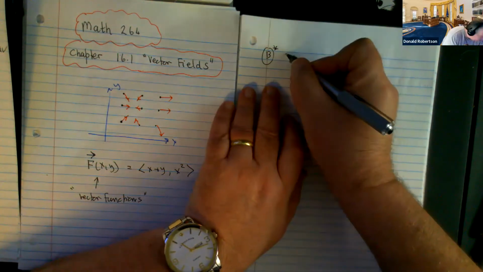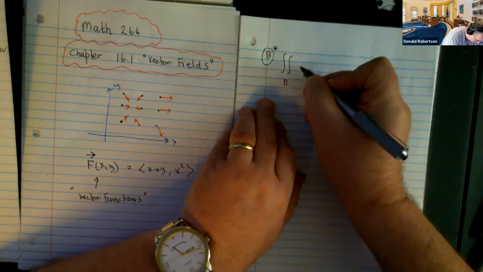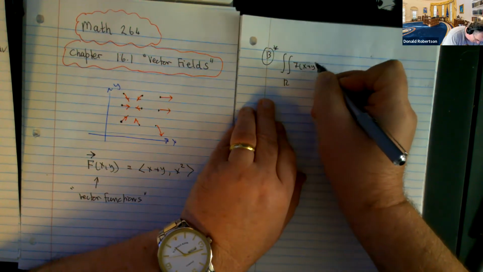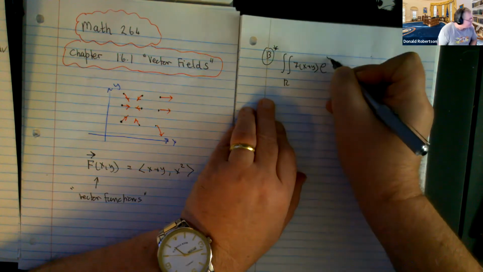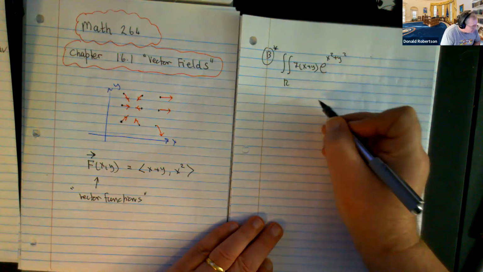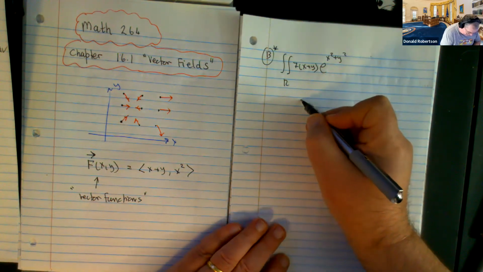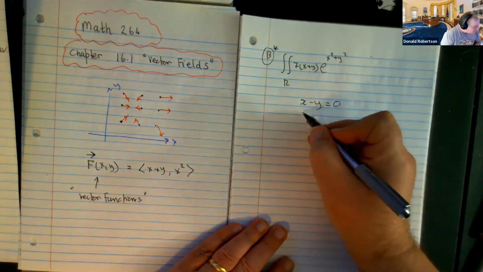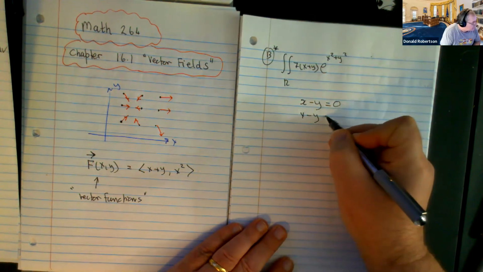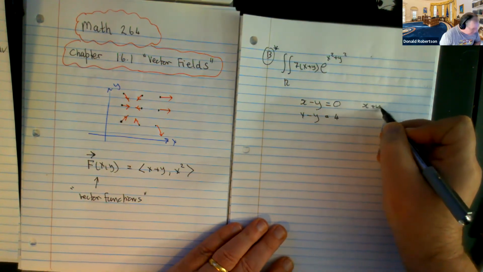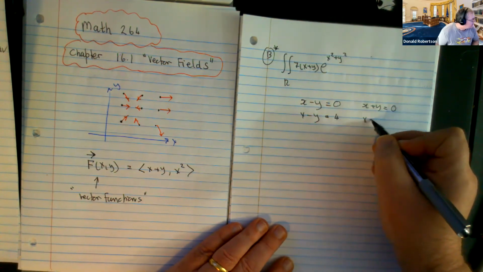So the next one is a version of 13. It's going to be 7x add y e to the power of x squared plus y squared. And we have got a rectangle described by x minus y equals 0, x minus y equals 4, x plus y equals 0, and x plus y equals 3.